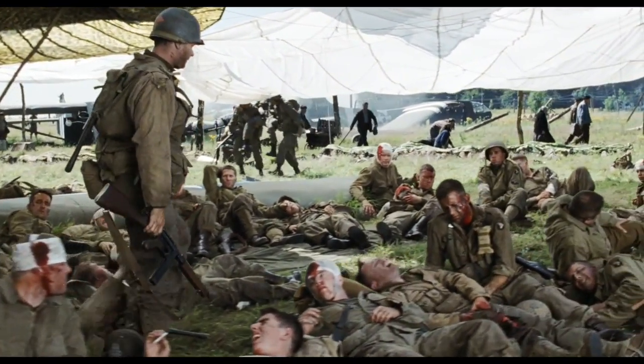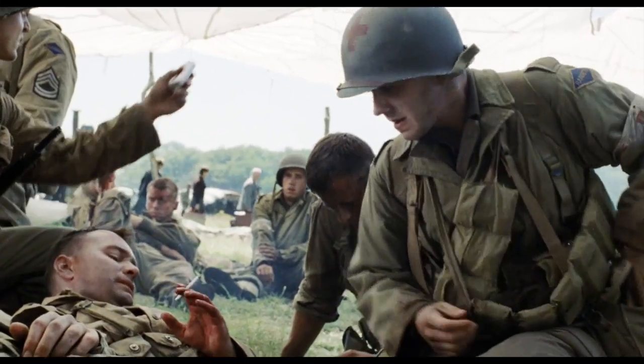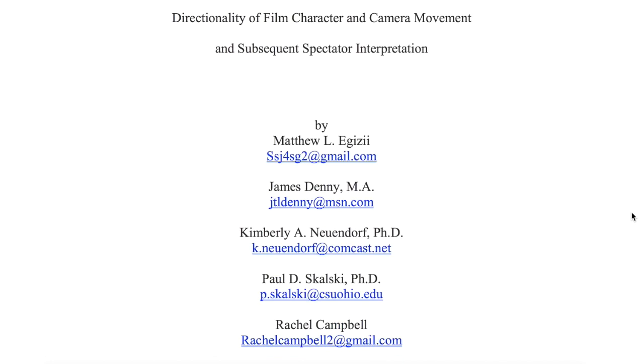Yes, sir. So left to right is observed as positive, progressive, and normal, or at least that's what many film theorists assumed. It's only in the last 5 years or so that researchers started empirically testing lateral movement.